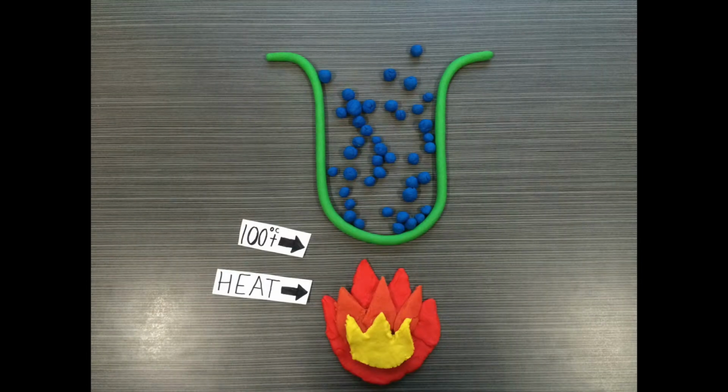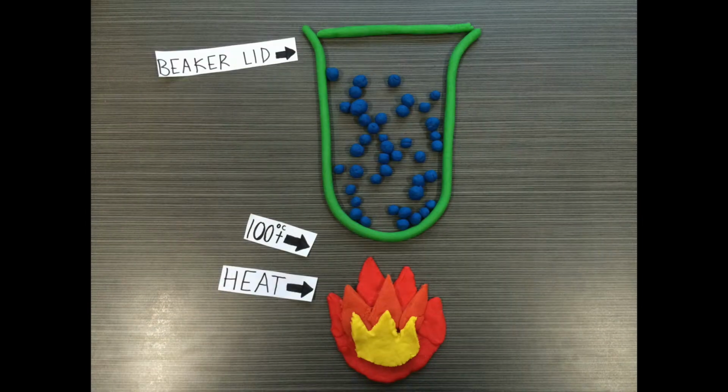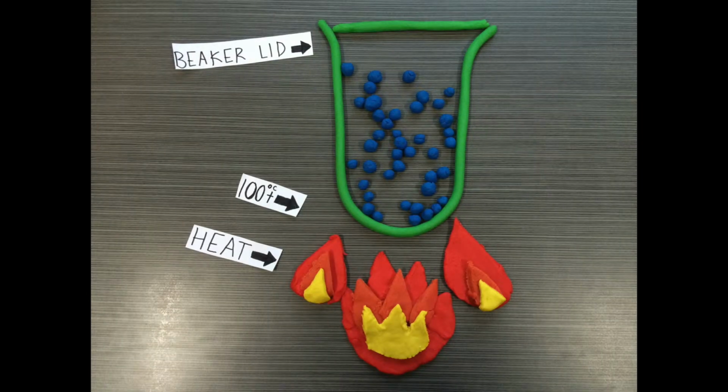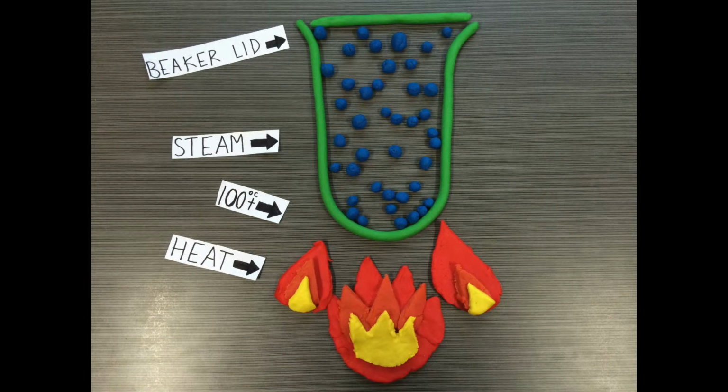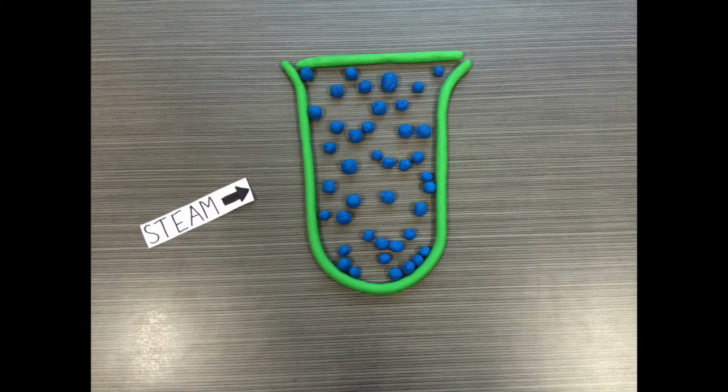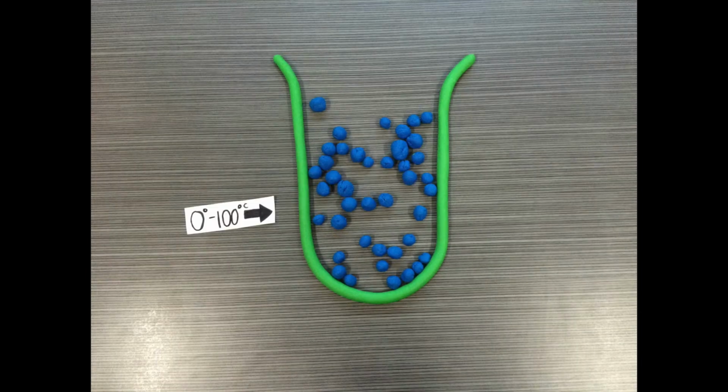Now if we add a heat source, in this case a fire, the water will evaporate and become steam. When the heat source is removed, the steam will go back into water. But why does this happen?